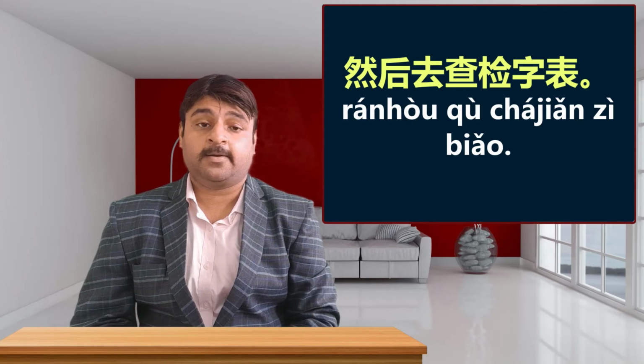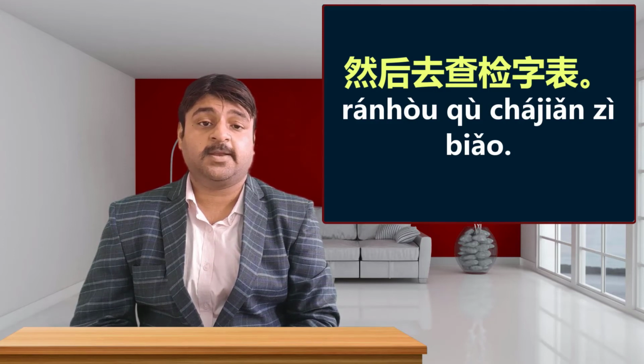So every character is organized in certain stroke orders. First of all, count the number of strokes. Then look up the index of Chinese characters.